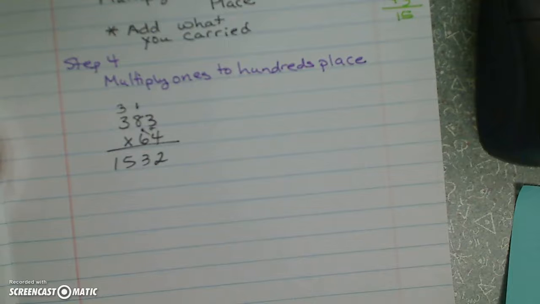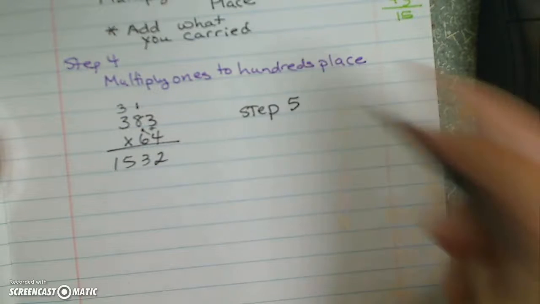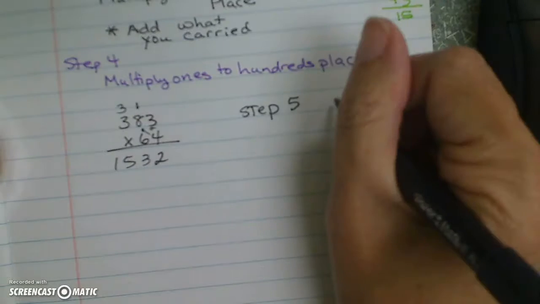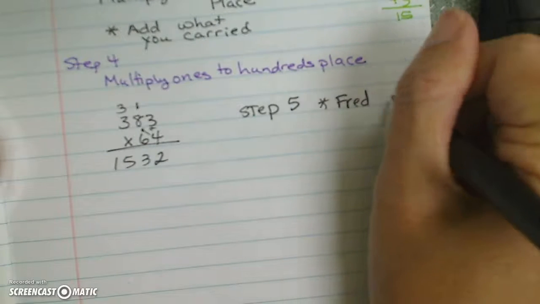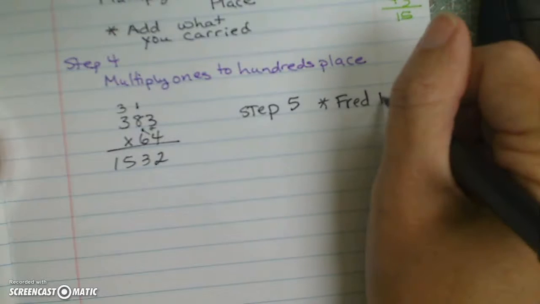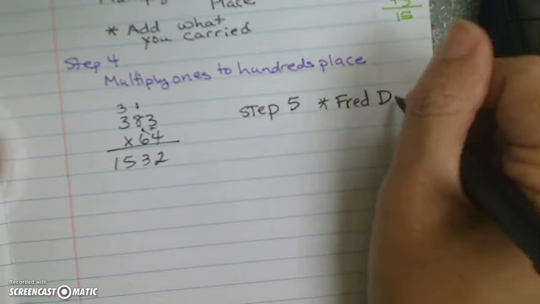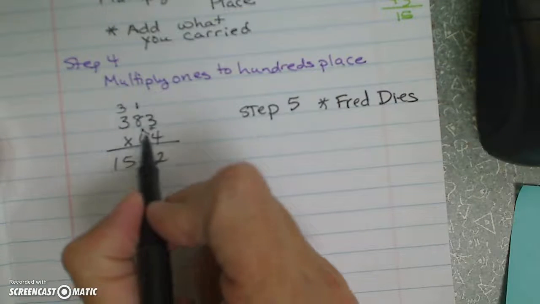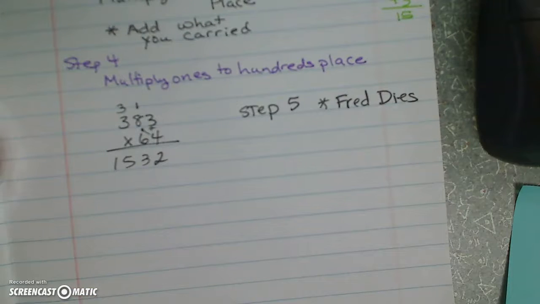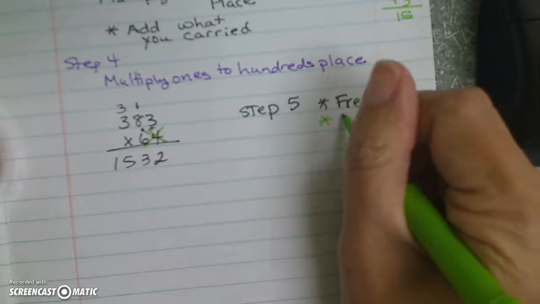Okay, now, this is where step 5 comes in. Step 5. Okay? Fun ways to remember this. I know your 4th grade teachers might have taught you something different. You can remember it that way with the cookie and all that, the story that goes along with this one, or you can do this story here. So Fred dies. That's the person we were multiplying by. So I'm going to get rid of Fred, which is my 4. He dies.